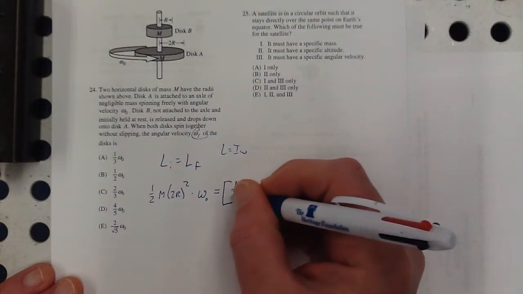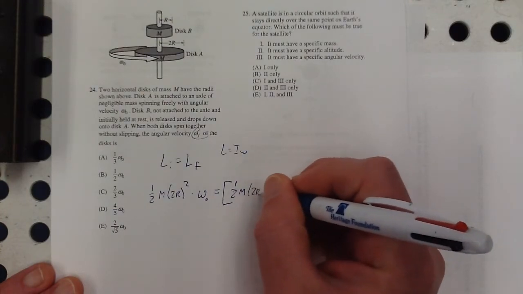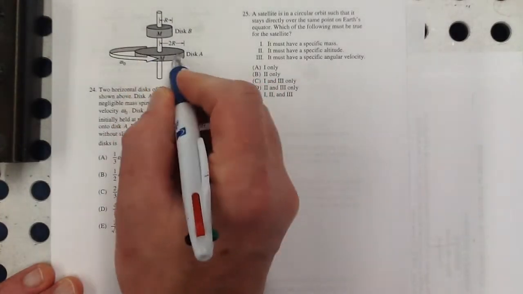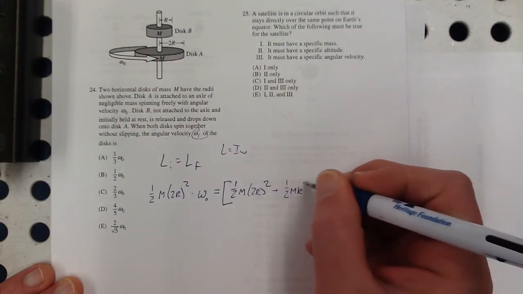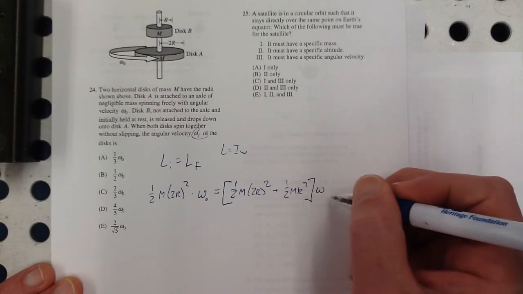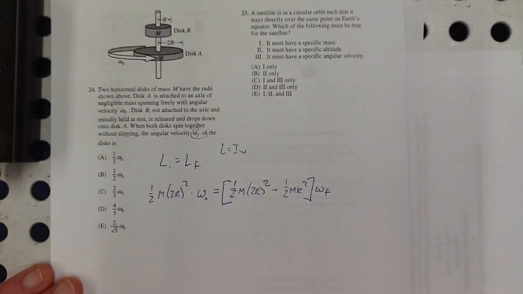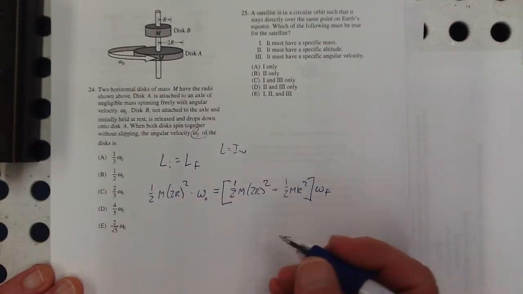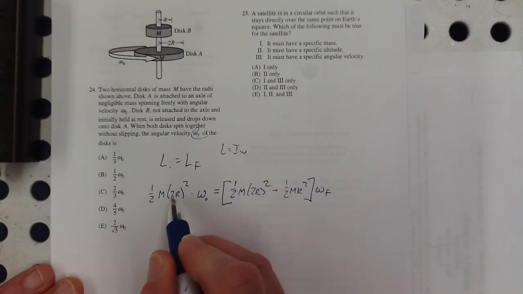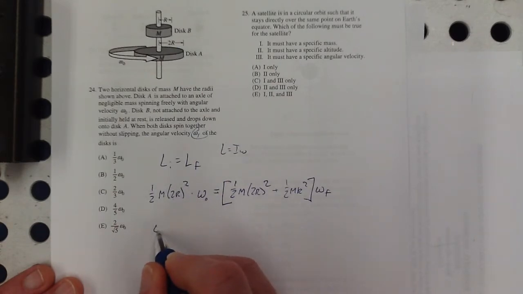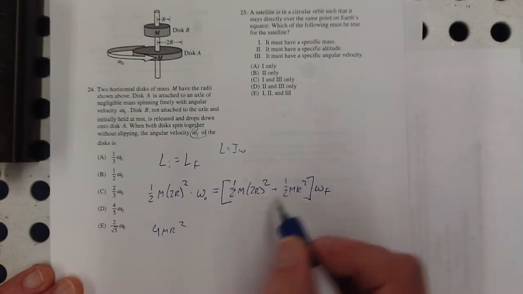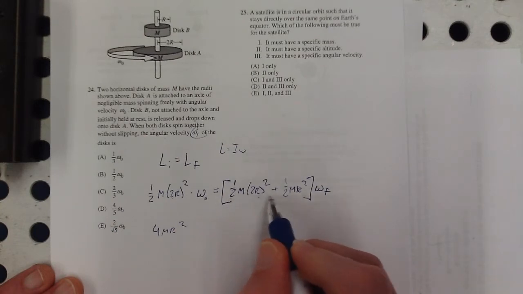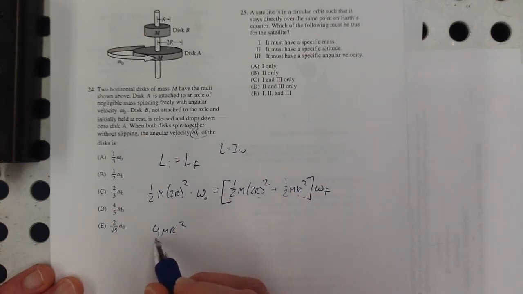So that's 1/2 m (2r) squared, the rotational inertia of this, plus this one on top, 1/2 m r squared, times omega final. And then we just got to clean that up, right? Omega final equals... We have 2 squared times 1/2, so I got 4 m r squared, and then here I've got 4 m r squared plus 1/2 m r squared.